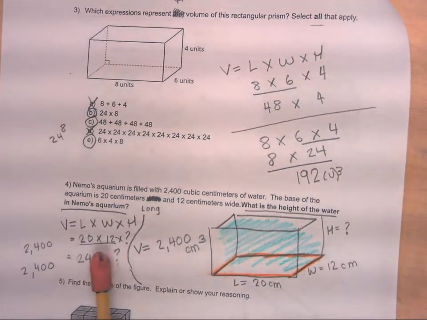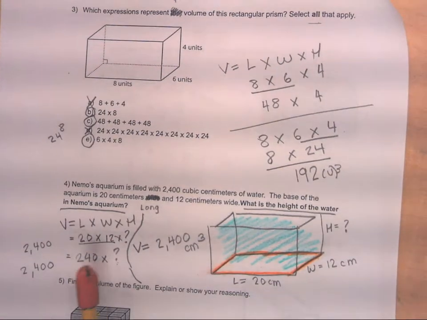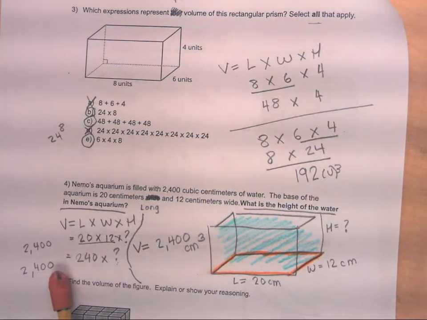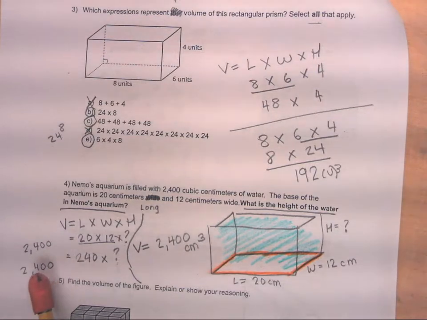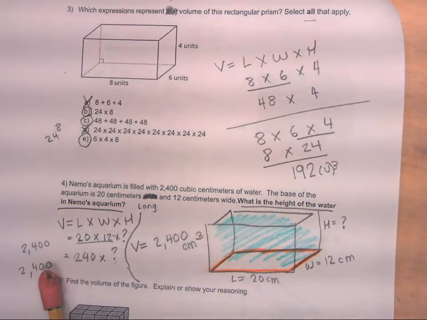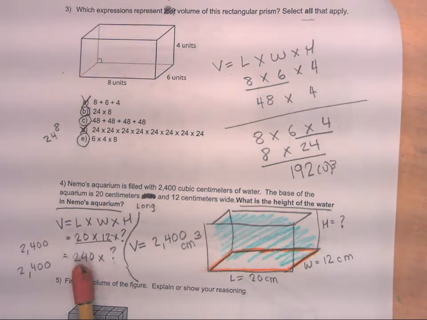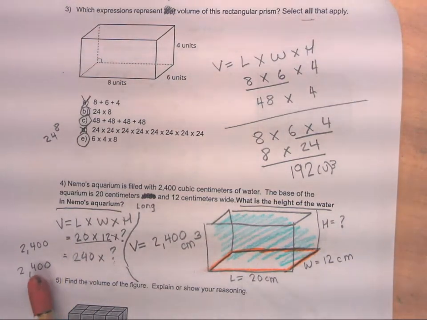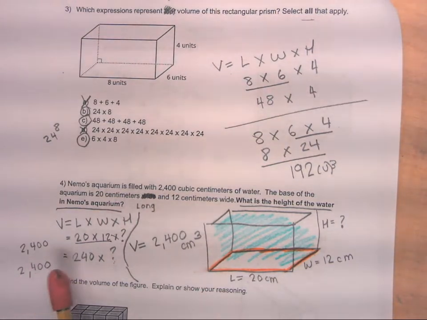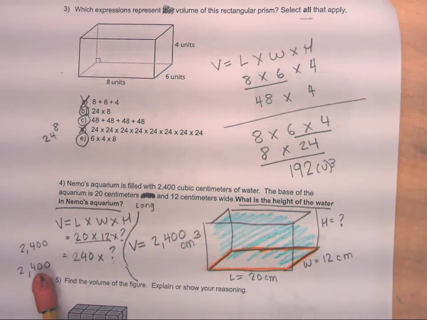So something multiplied by 240 is going to result in adding a 0 to that 240 to make it 2,400. Another way of thinking about this is this 2 is in the hundreds place on the right side of the equal sign. The 2 is now in the thousands place in the left-hand side of the equal sign.